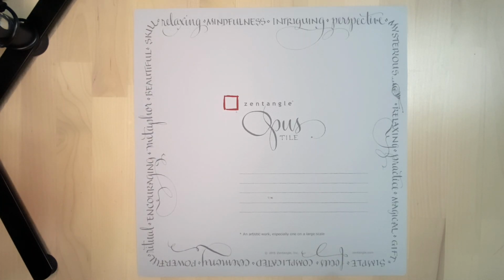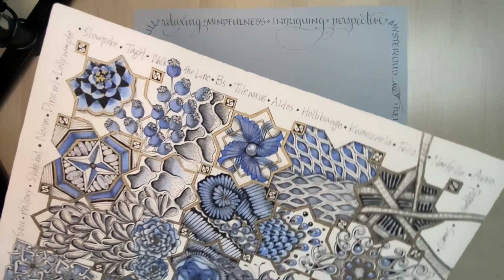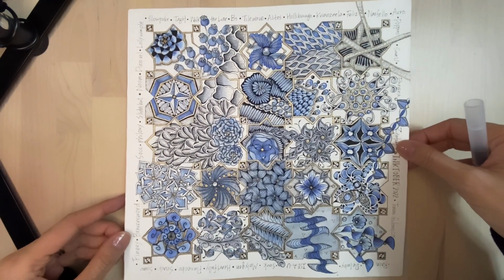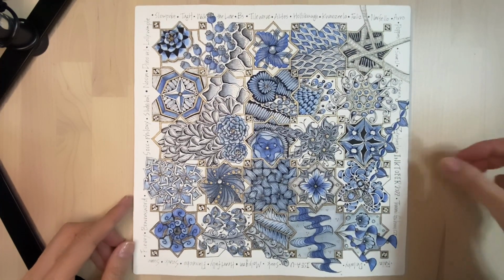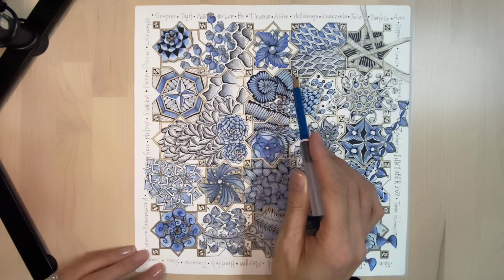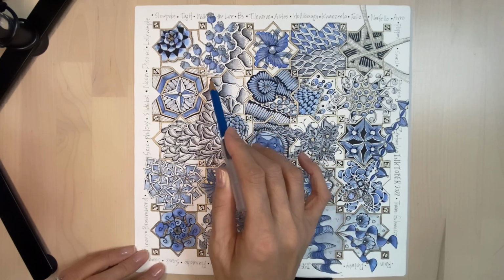So you can see this is rather a big paper, and I'm going to use this for Advent Tangle 2024, and I've done this for October 2022. I will show you what I did. So this is what I did for October 2022, and I used this tangle.